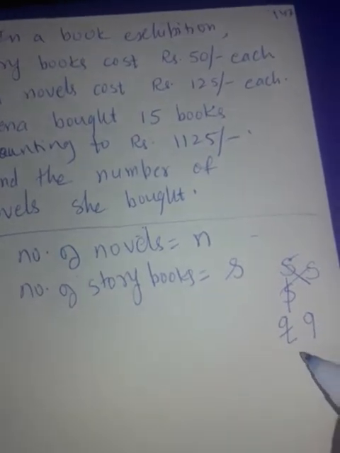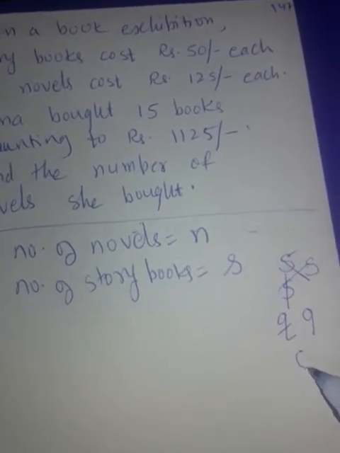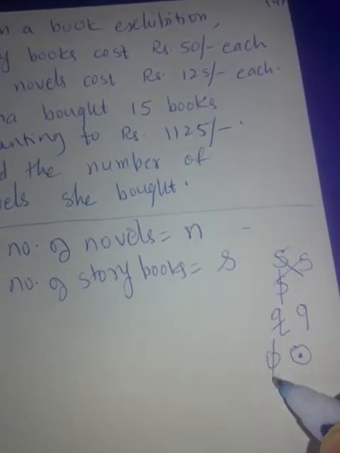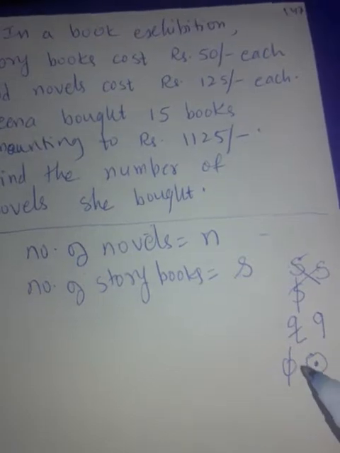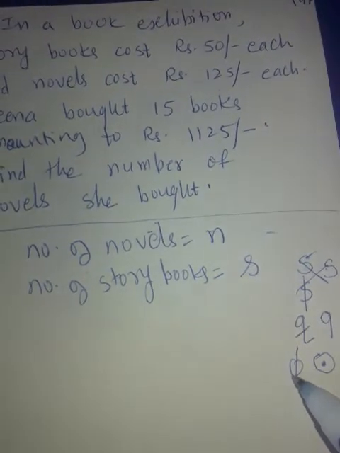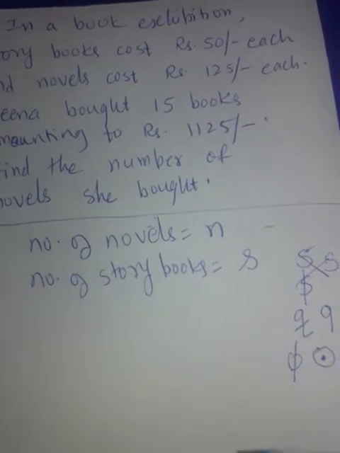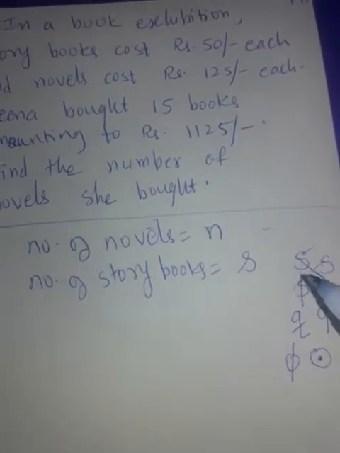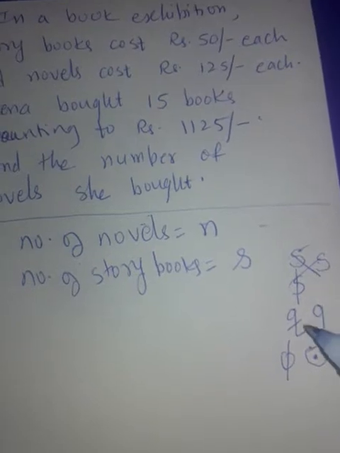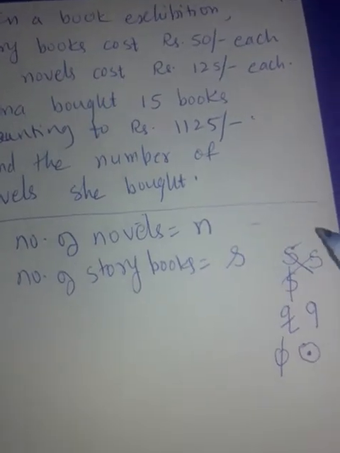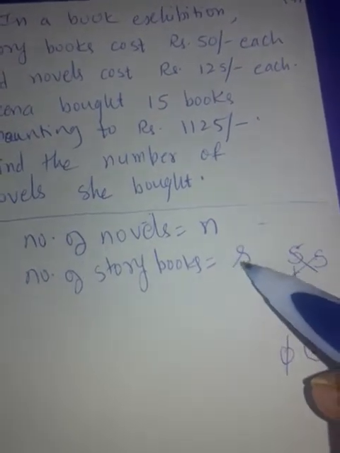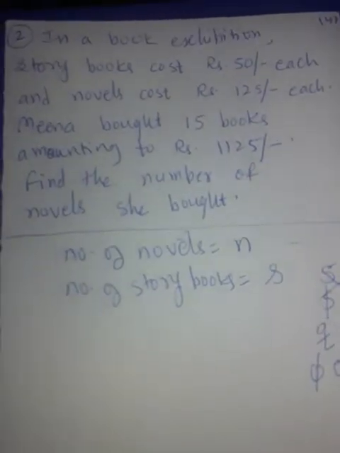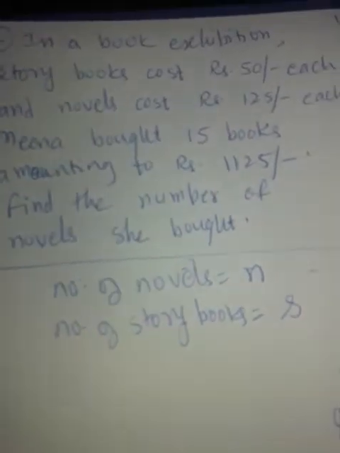When I assume o, suppose number of oranges I am assuming o, then I give a dot like this or a line like this, so that I can differentiate between 0 and O. Otherwise, when I solve, I myself get confused whether it was 0 or O. So it shouldn't happen. It's better that you use the alphabets with some trick. So here, instead of writing plain S, I'm writing it like this. So number of novels is N and number of storybooks are S.